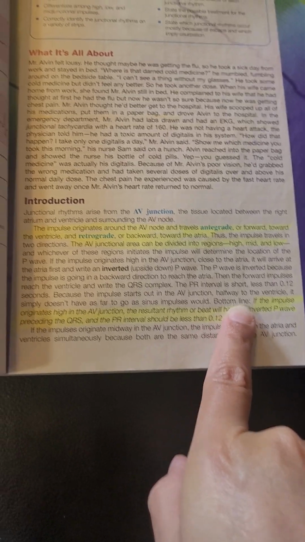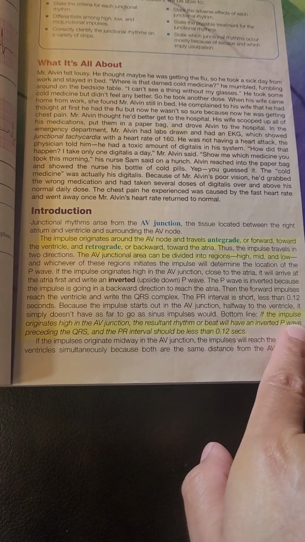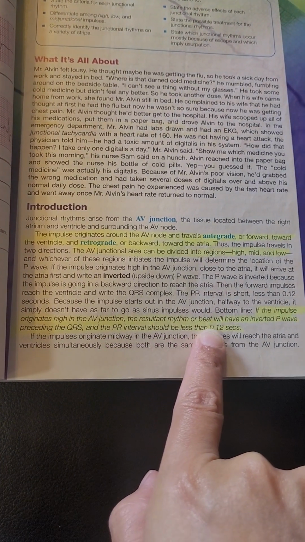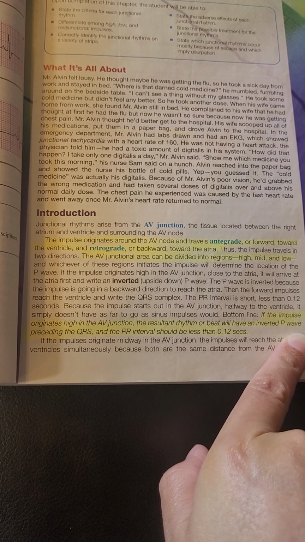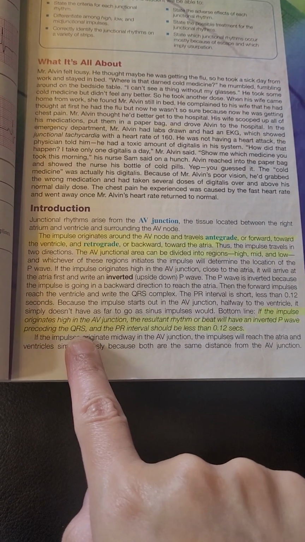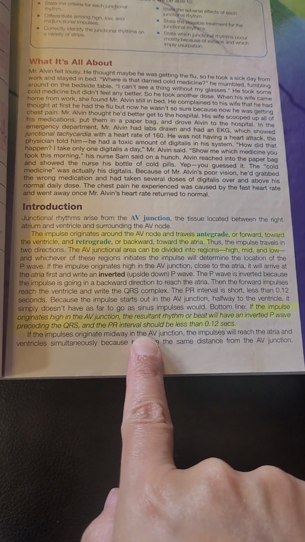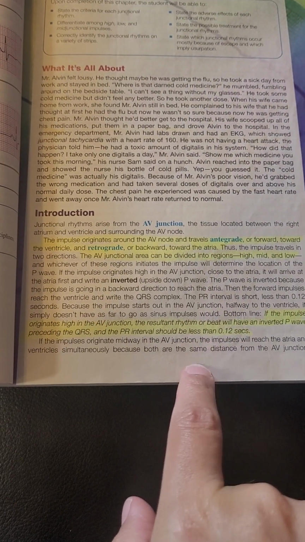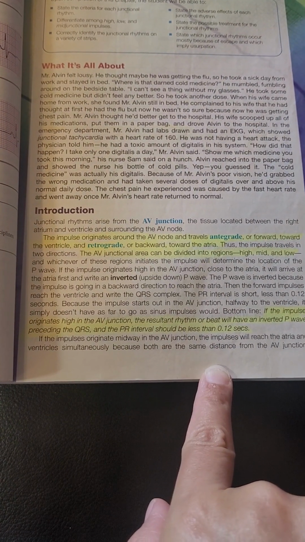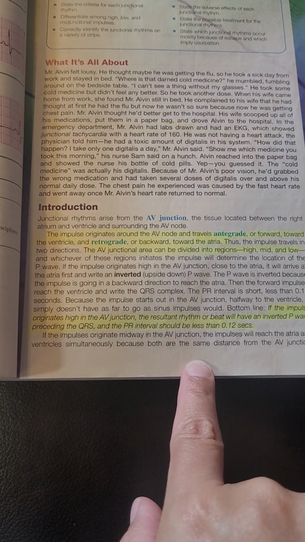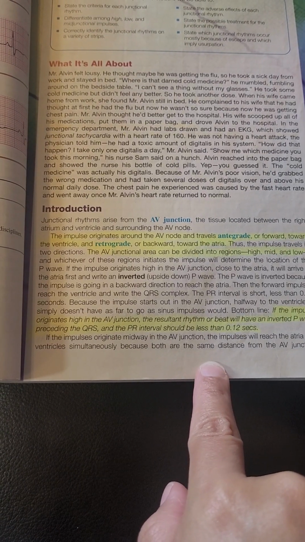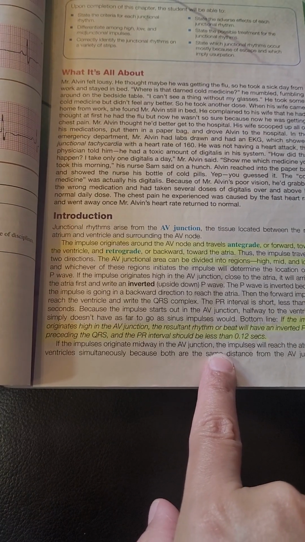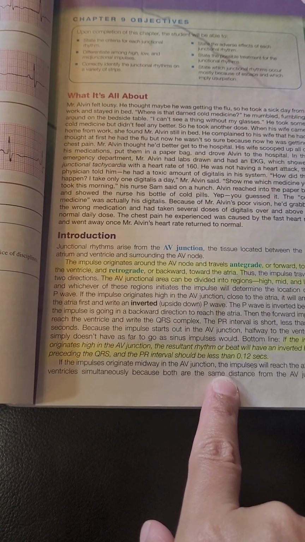Bottom line: if the impulse originates high in the AV junction, the resultant rhythm or beat will have an inverted P wave preceding the QRS, and the PR interval should be less than 0.12 seconds. So the P wave is going to be closer to the QRS. That's how you know when it's too close and you have an inverted P wave, then that's when you know you have a junctional rhythm.